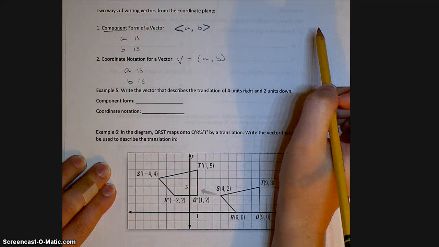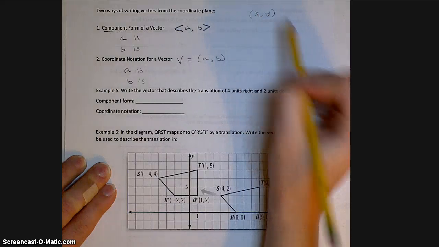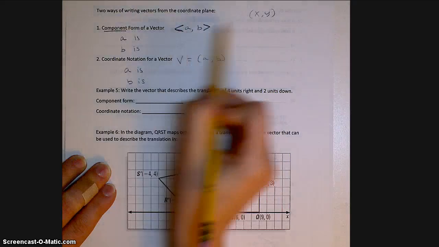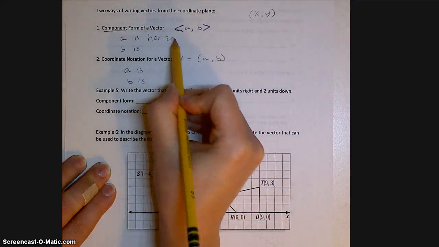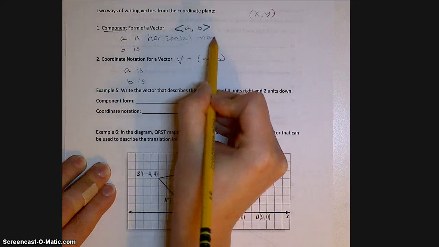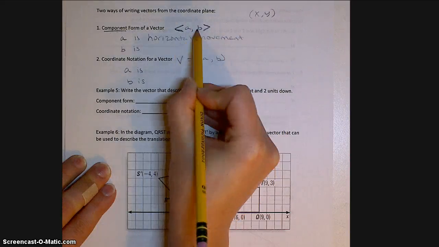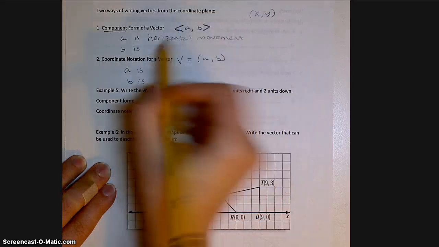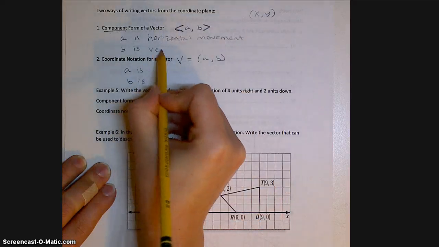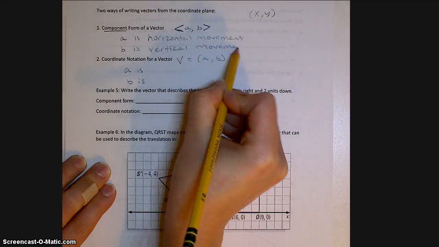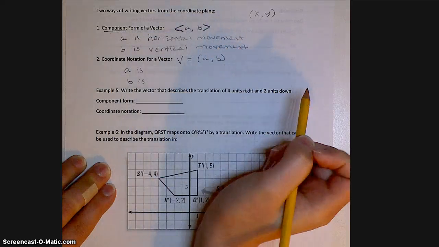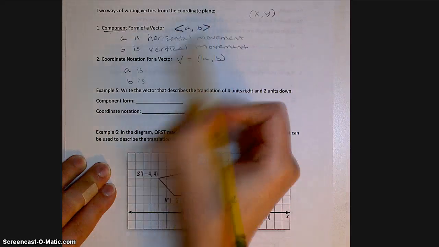So just like your xy point on a coordinate plane, A here represents the horizontal movement, and B kind of goes along with Y, so that is the vertical movement. Okay, so that's the component form using these symbols.